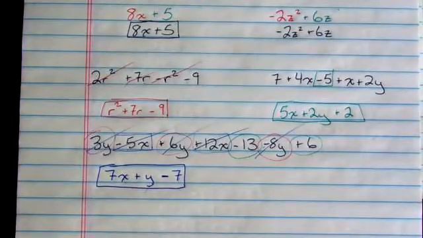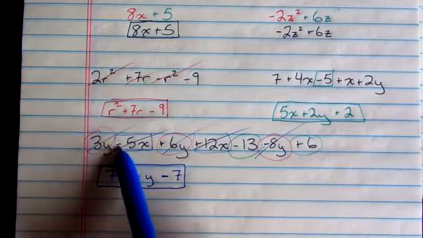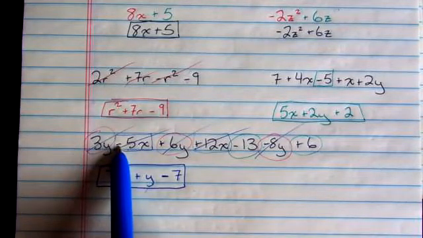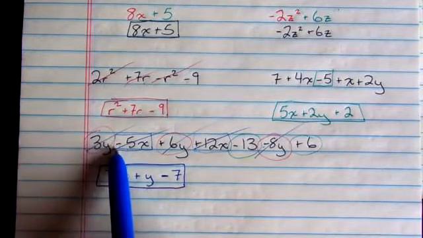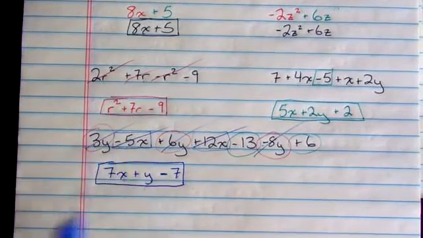You just go through, you find ones that are the same, you put them together. Remember, the operation in front goes with that number. That's one thing a lot of people forget. The operation in front goes with that number.